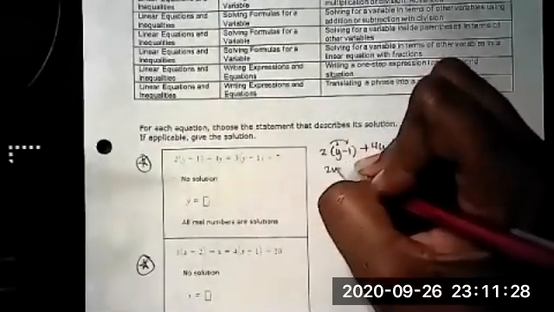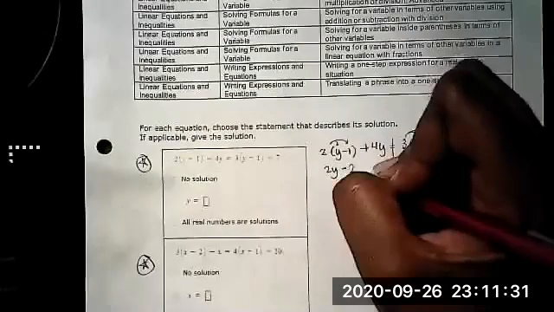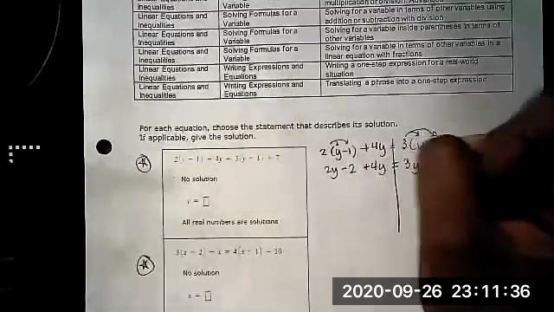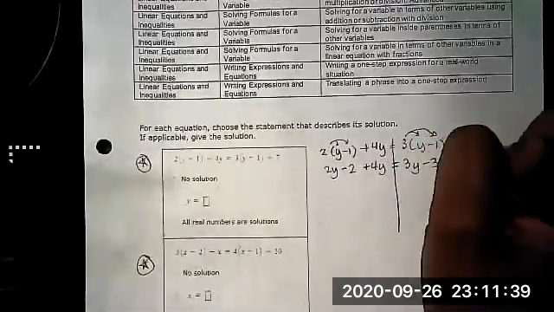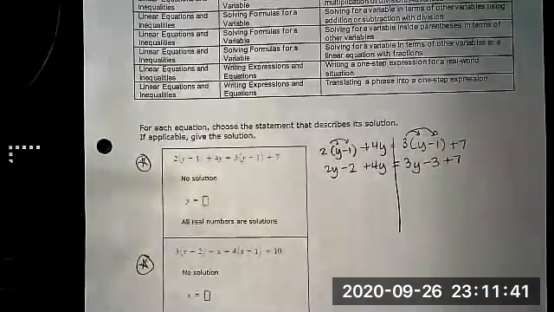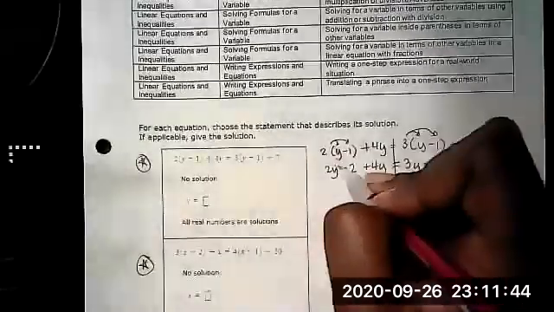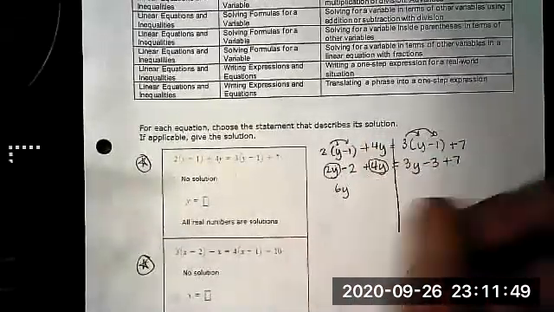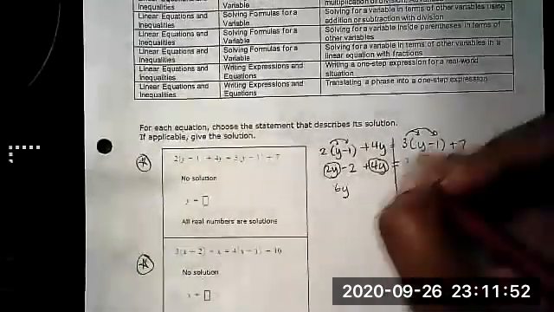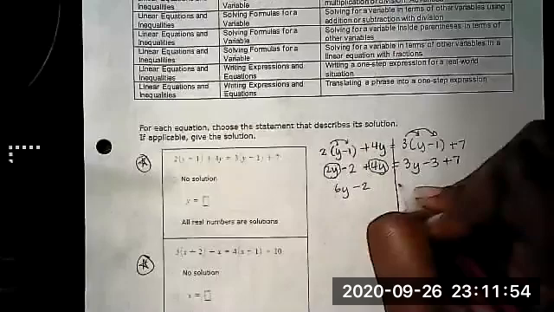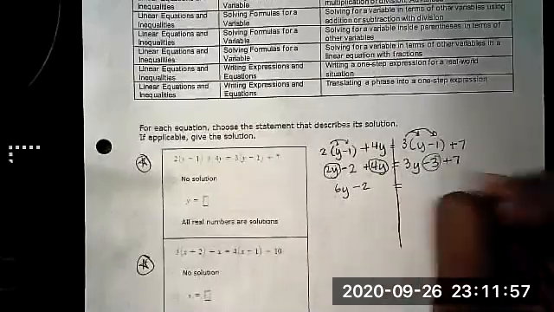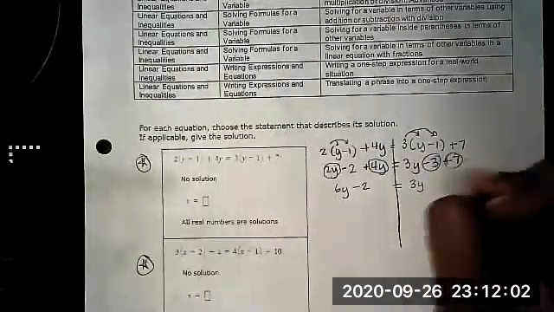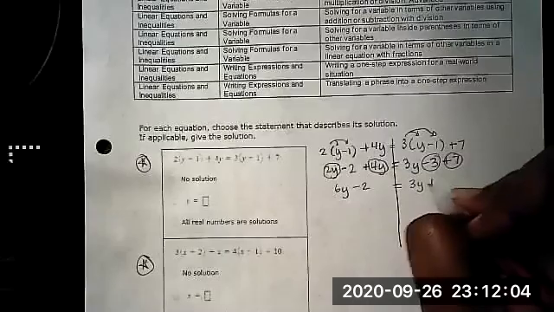So 2 times y is 2y. 2 times -1 is -2. Plus 4y, I'm just bringing that down. 3y. 3 times -1 is -3. I'm just bringing that down. I'm going to combine like terms when they're on the same exact side. So 2y plus 4y becomes 6y. They're on the same side of the equal sign, so I can combine them. Then I'm just going to bring that -2 down. Same thing on this side. I can combine the -3 and 7. So 3y, and -3 and 7 become +4.